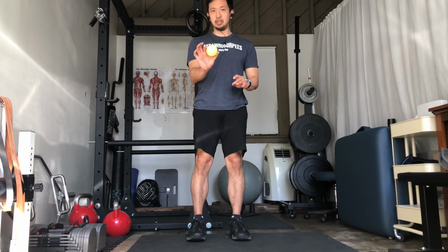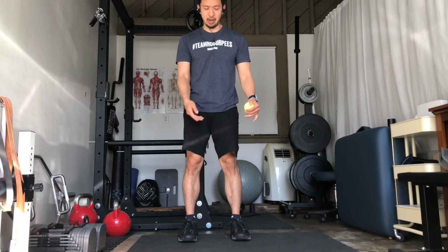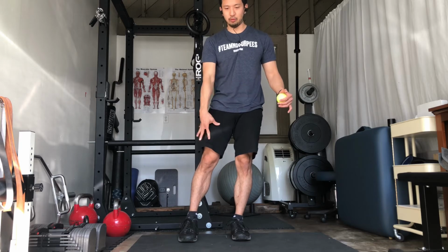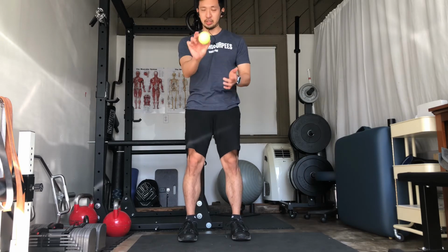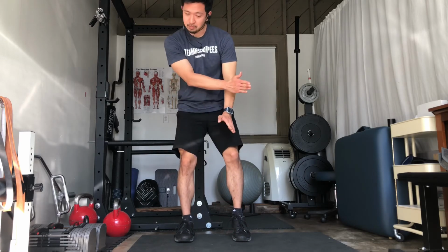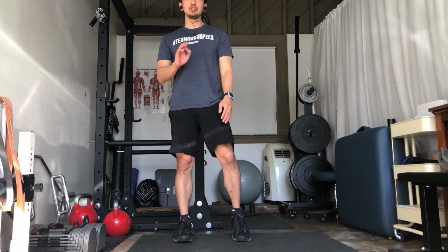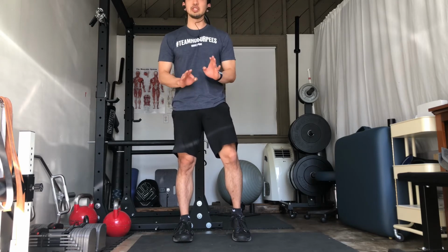So what he does is he takes a tennis ball, and let's say I've had this surgically repaired and I'm shifting this way to avoid putting weight on here. You're going to take the tennis ball and place it under the heel on the side that you're shifting. If I'm avoiding weight on this leg, I will cue the person, don't crush the tennis ball.